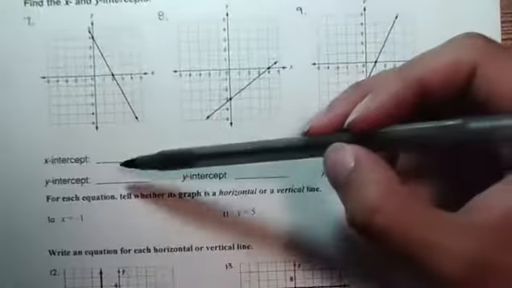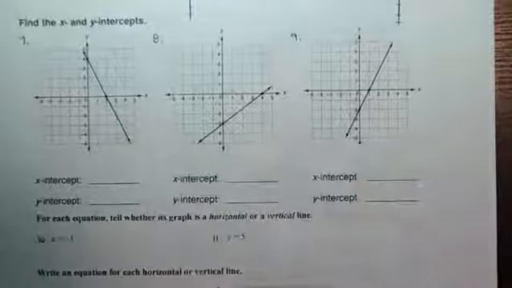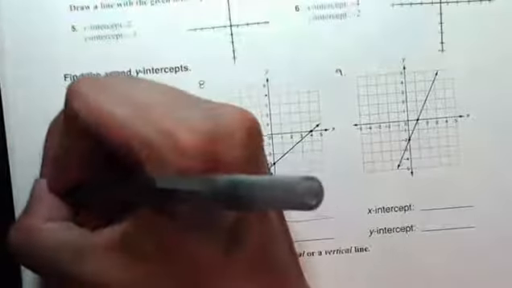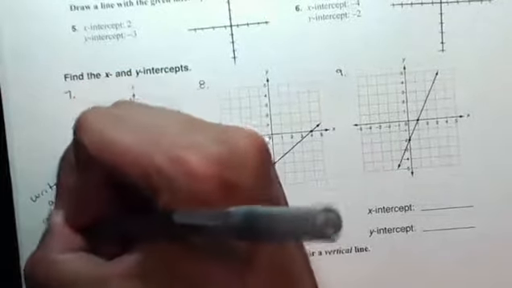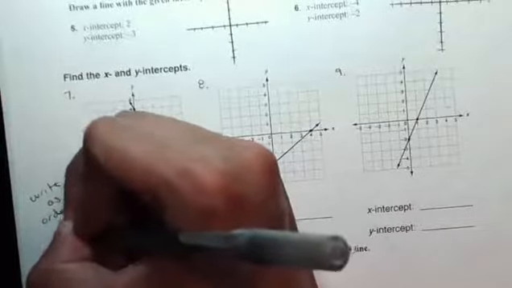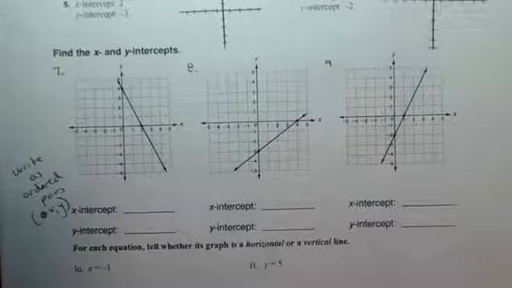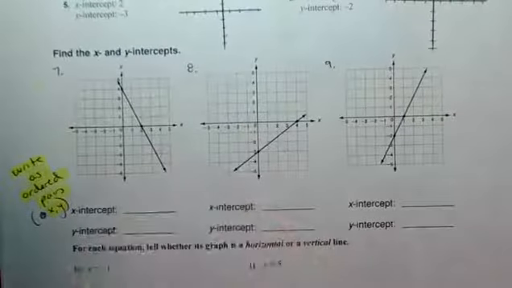Same thing with 7 and 8. Tell me what the x and the y intercepts are for 7, 8, and 9. I also want you to write this off to the side and write them as ordered pairs. So it should be x comma y. All of your answers for 7, 8, and 9 should be written as ordered pairs, which are x comma y.